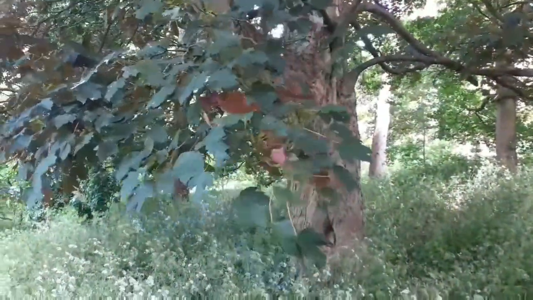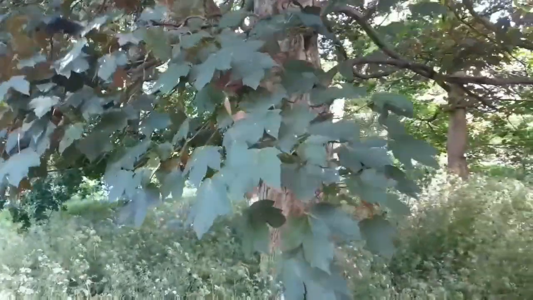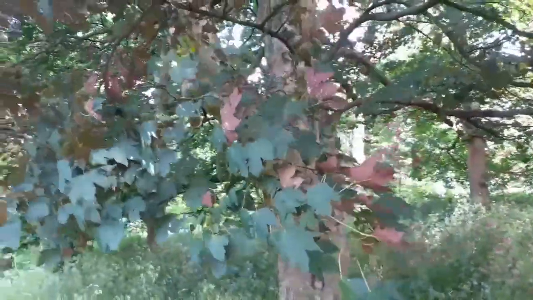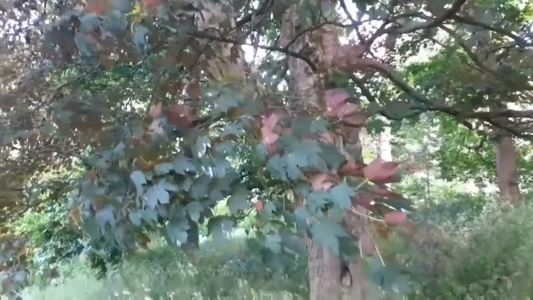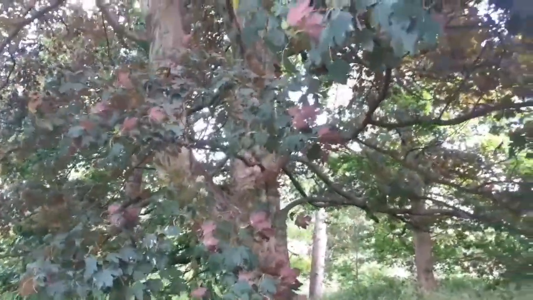Look at this tree, children. The leaves are green on one side, and then when the wind turns them over, they're actually red on the other side. This is a maple or a sycamore tree. Not sure which one.